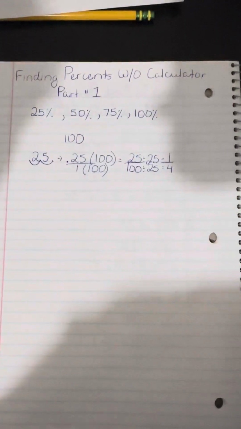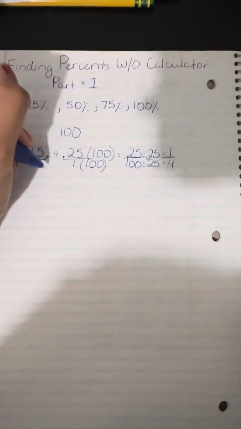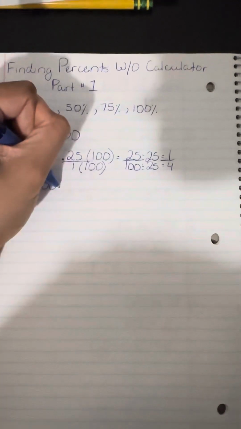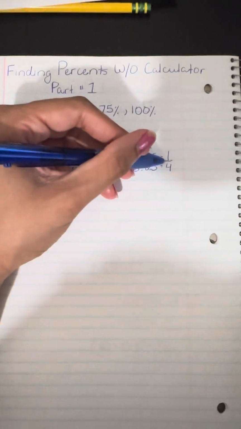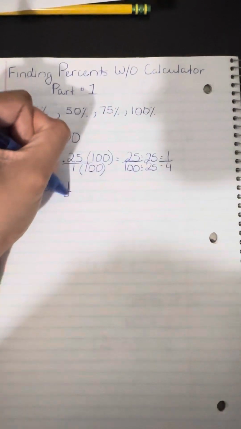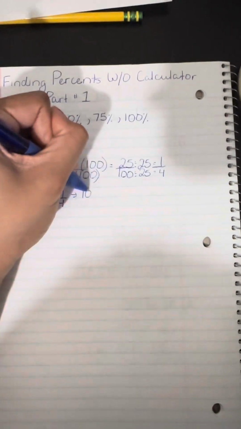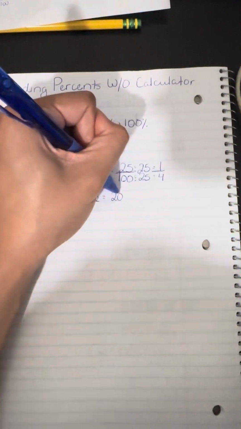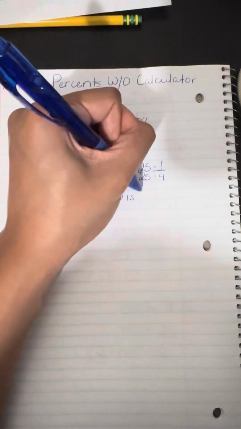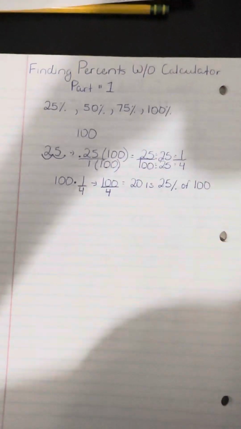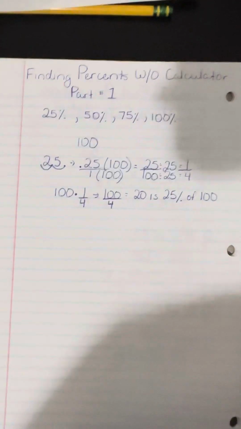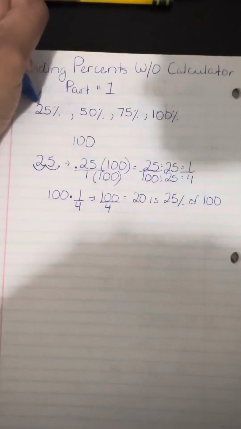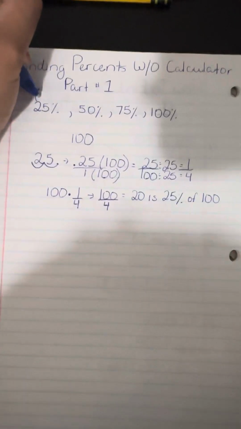Now, the next step is you're going to do 100 times, now we've changed this percentage into a fraction, right? Times 1 over 4, which is the same thing as saying 100 divided by 4. And you get 20 as your answer. So 20 is 25% of 100. Okay, so now we know anytime you see a 25%, if you want to find 25% of anything, just divide the number by 4.